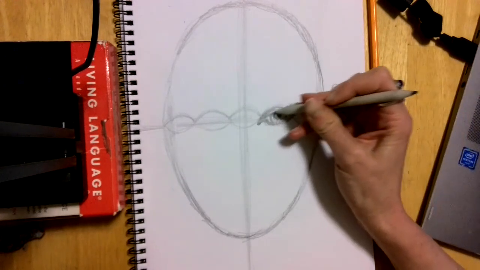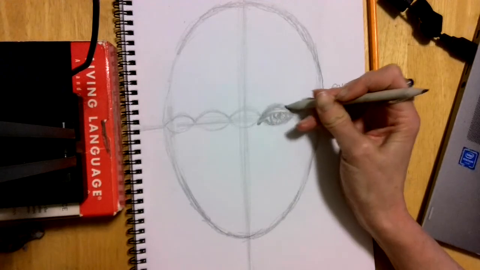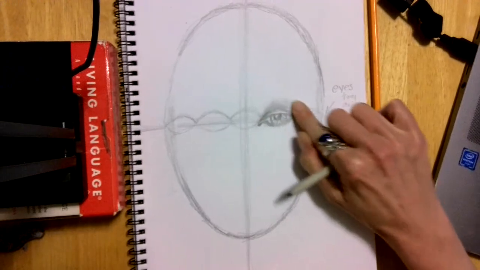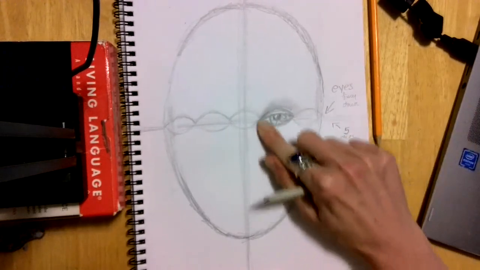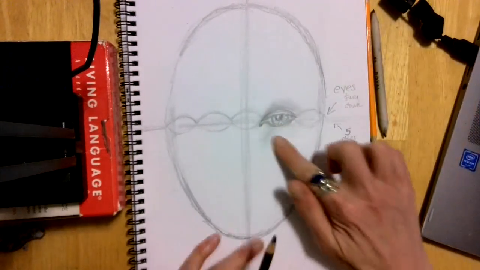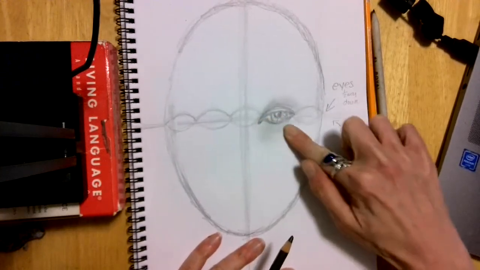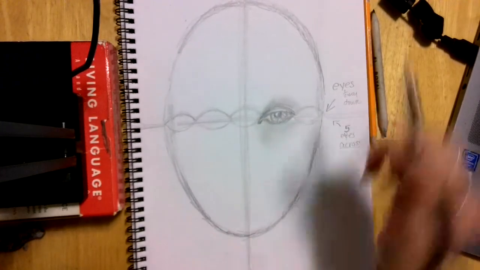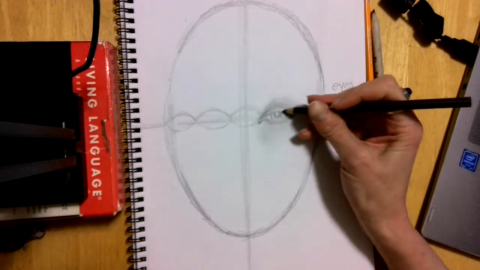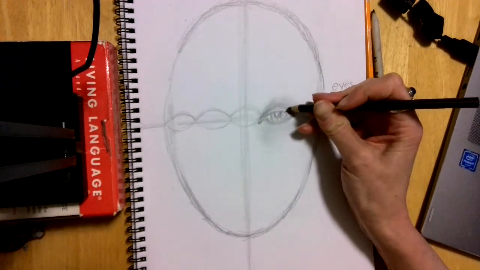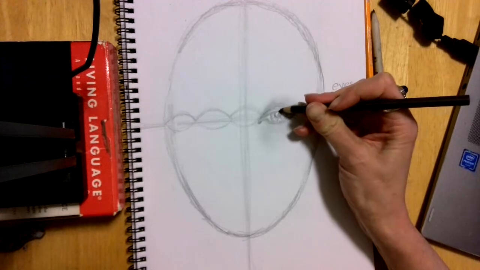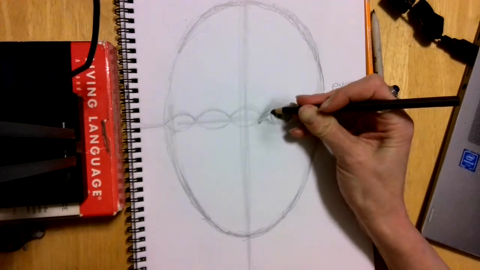But I can always use my blending stump, or use my finger and add some value in there if I want. You're going to have a little bit of value underneath the eye because your eye is set into your head. It's literally a ball that's set into your ocular cavity.